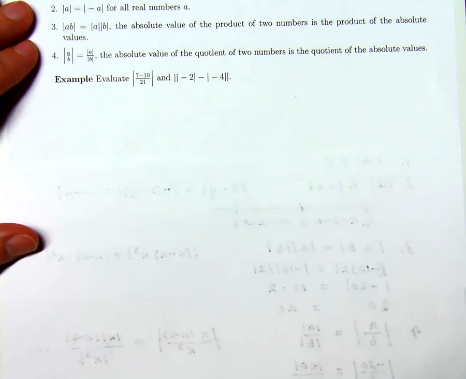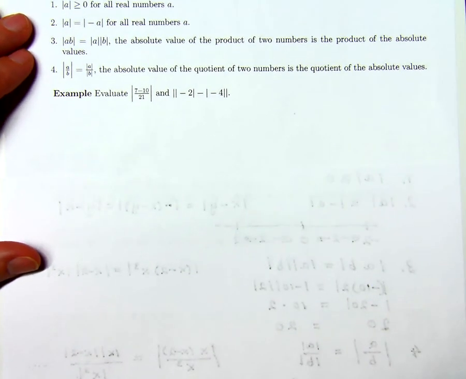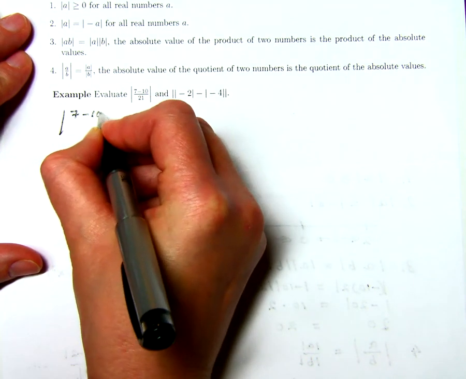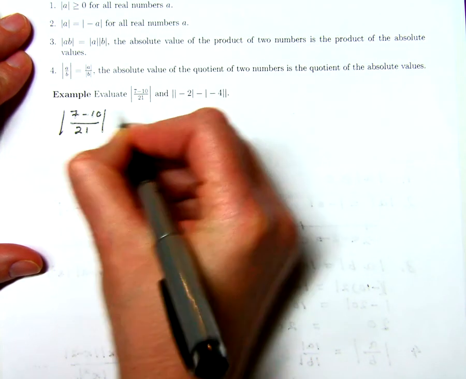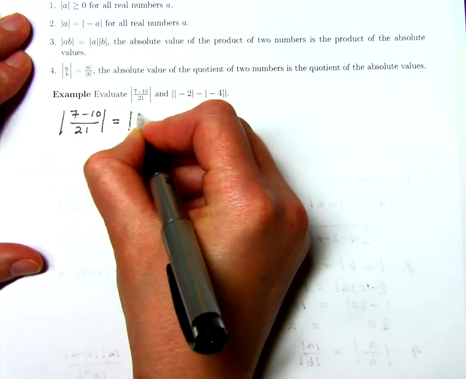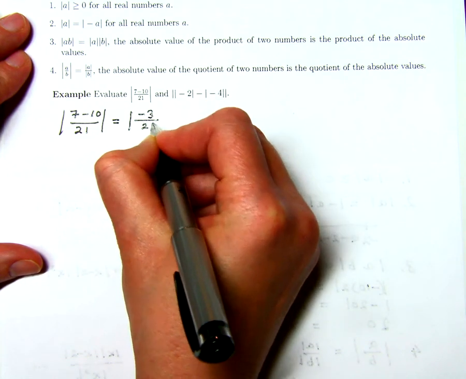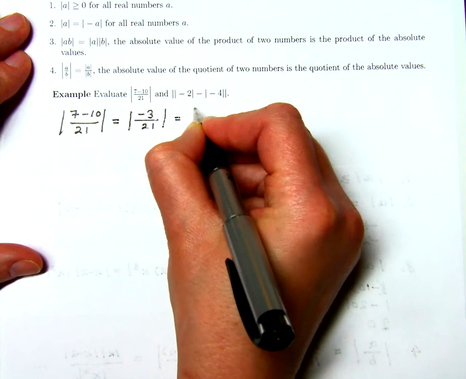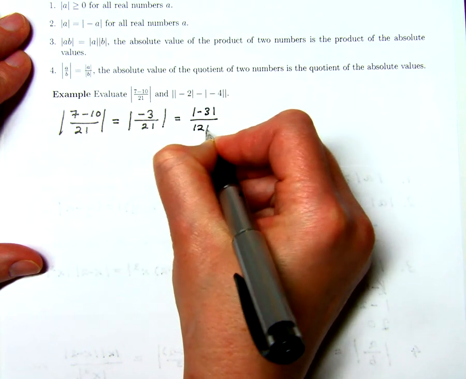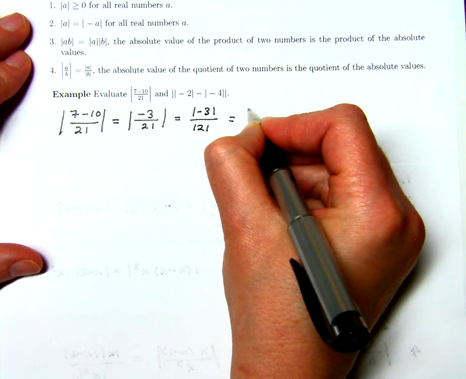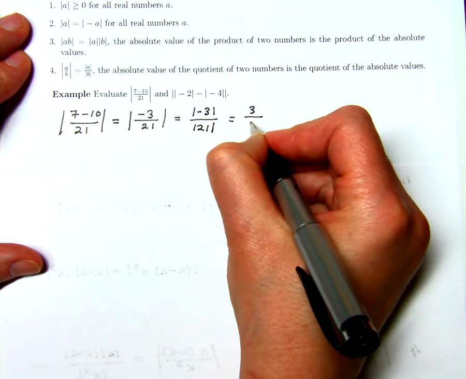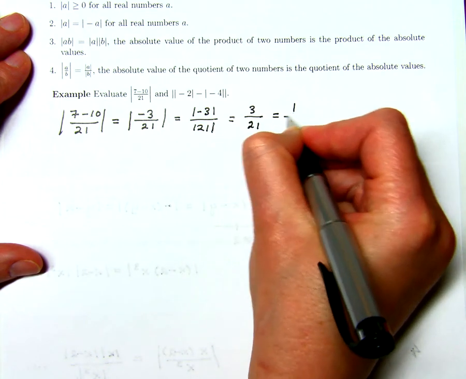Let's look at this example with numbers. The absolute value of 7 minus 10 over 21. How would I calculate this? Well, first I do the arithmetic here. It's the absolute value of minus 3 over 21. And now I can break it up. The absolute value of the quotient is the quotient of the absolute values. Absolute value of negative 3 is 3 over 21, and so that's equal to 1 over 7.